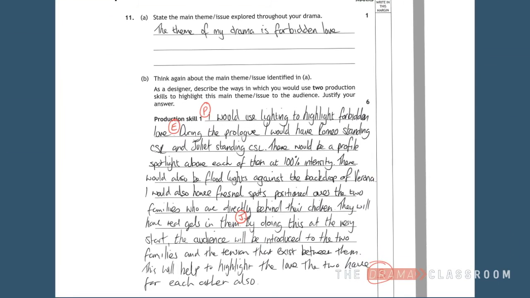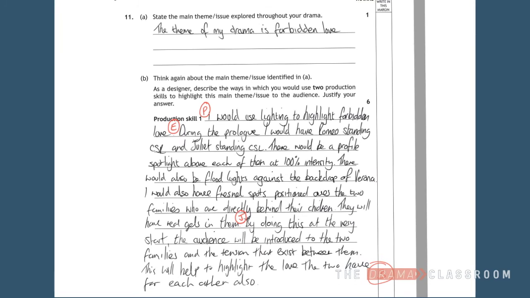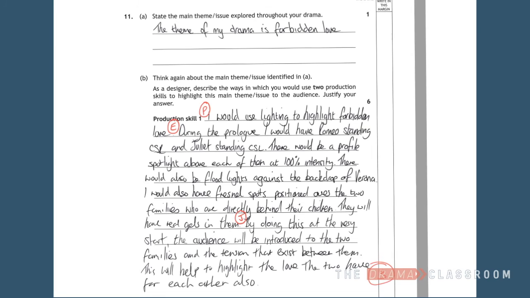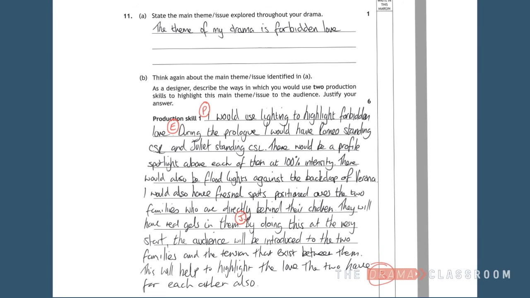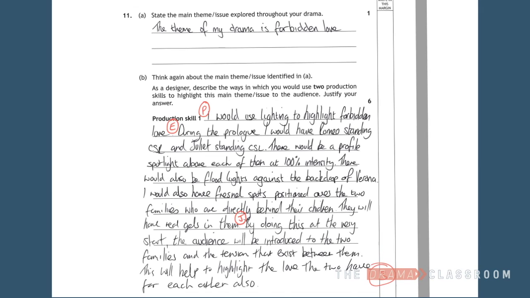Now, when we look at this answer, you'll notice that I'm making a point and then I'm explaining what's going on here, and then I'm justifying my decisions for what I'm trying to do to communicate to the audience. I'm also using a variety of lighting terminology to explain this idea.